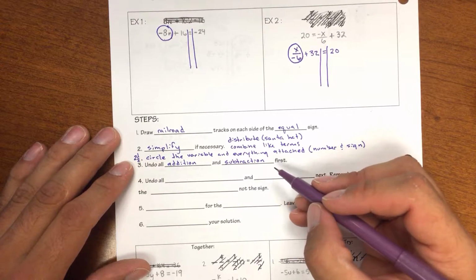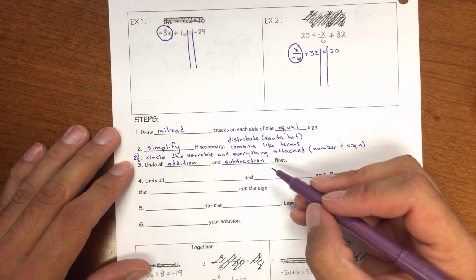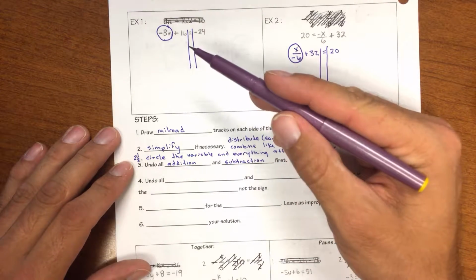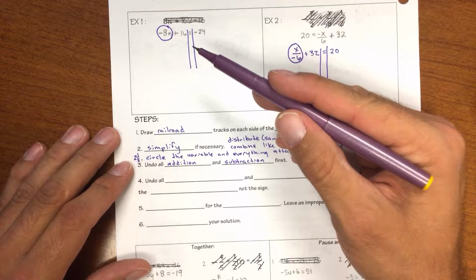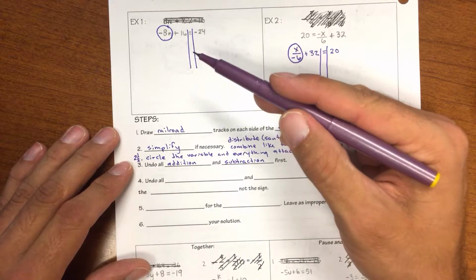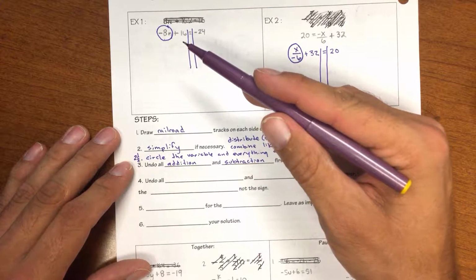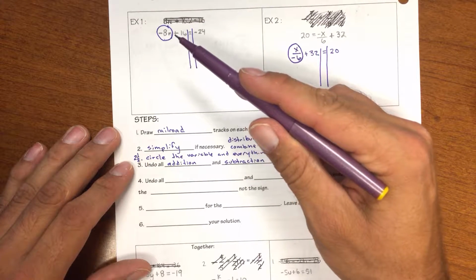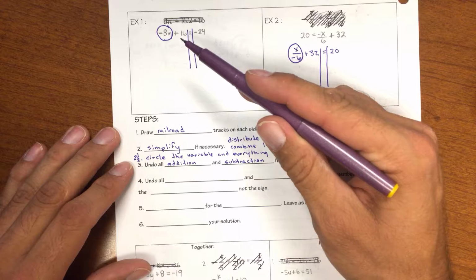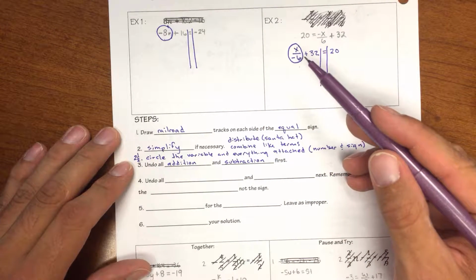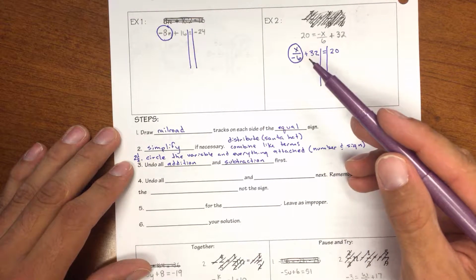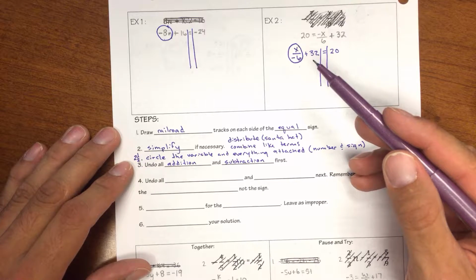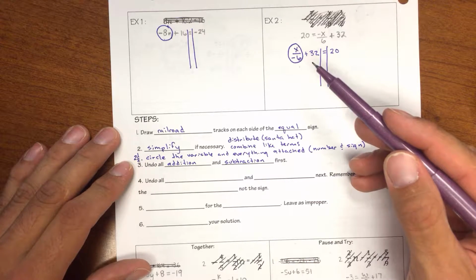And one thing that's going to help us to remember what to do with that is that circle around the variable. So I circled negative 8n. I can't change anything in the circle until everything on the outside is gone. So I can't get rid of the negative 8 until I get rid of my plus 16. And I can't get rid of this dividing by negative 6 until I get rid of plus 32. I have to undo all of those first.